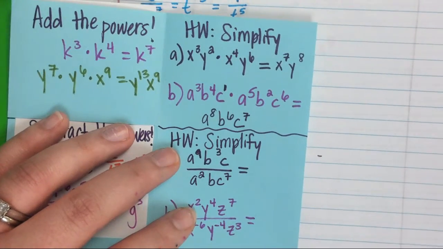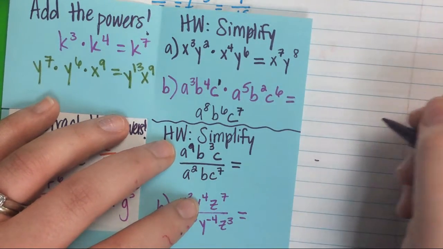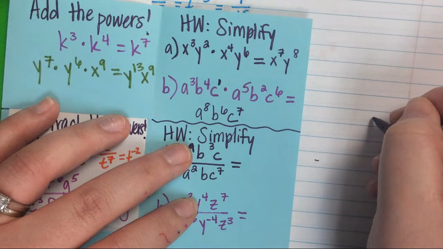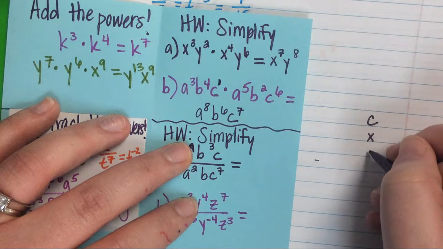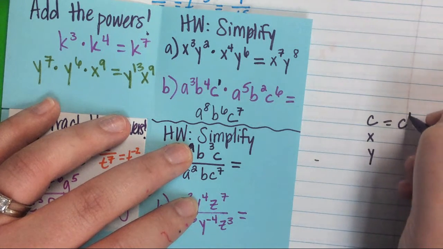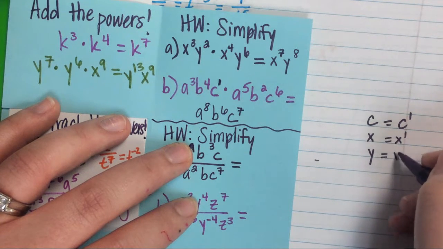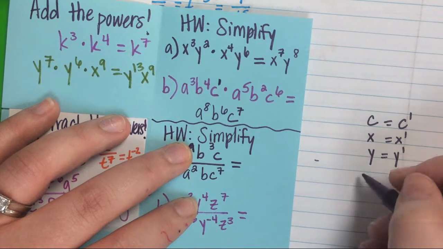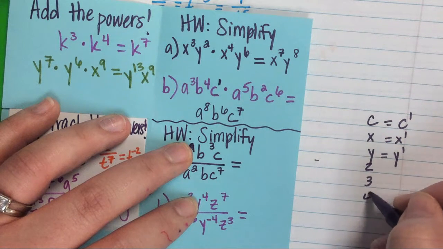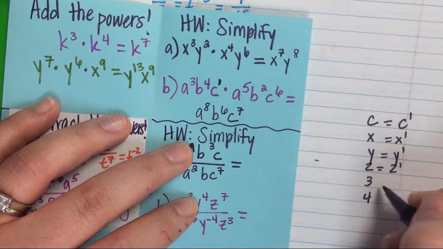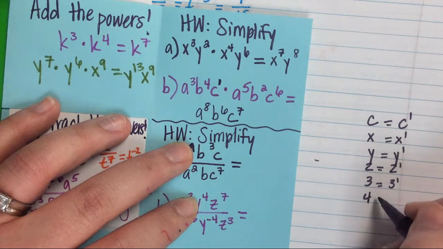So if you didn't know that, that's something I would write on my paper. Any variable that doesn't have an exponent is understood to have a 1. It's really c to the 1, x to the 1, y to the 1. And heck, numbers are like that too. If numbers don't have an exponent, like 2, 3, or 4, they're understood to be 2 to the 1st, 3 to the 1st, 4 to the 1st.